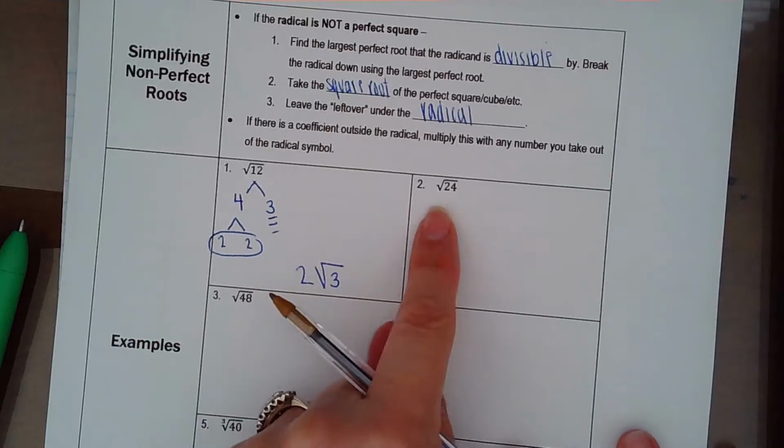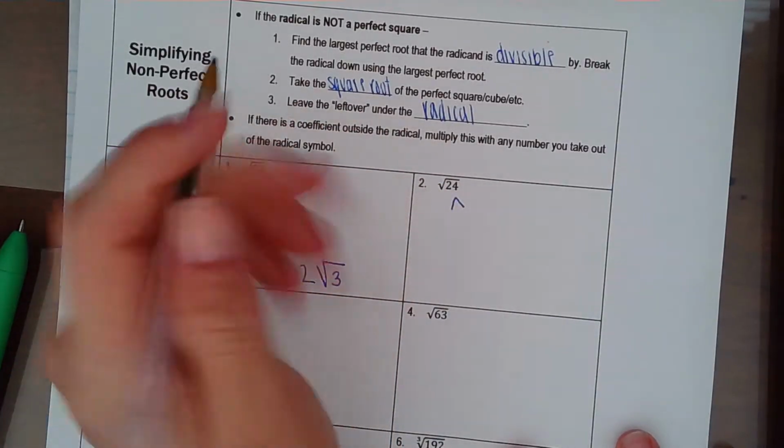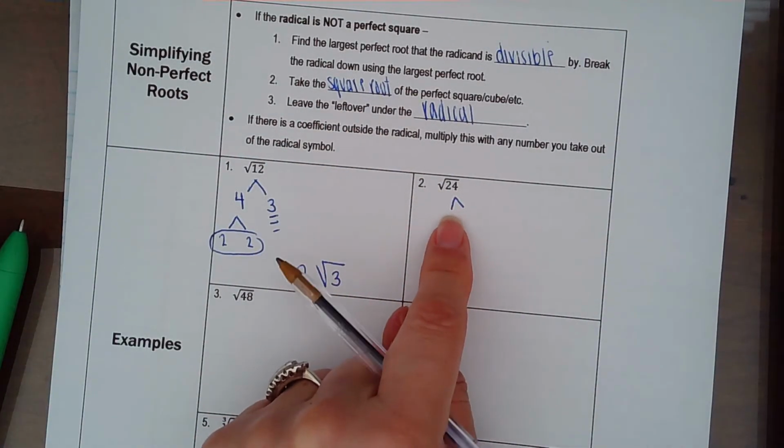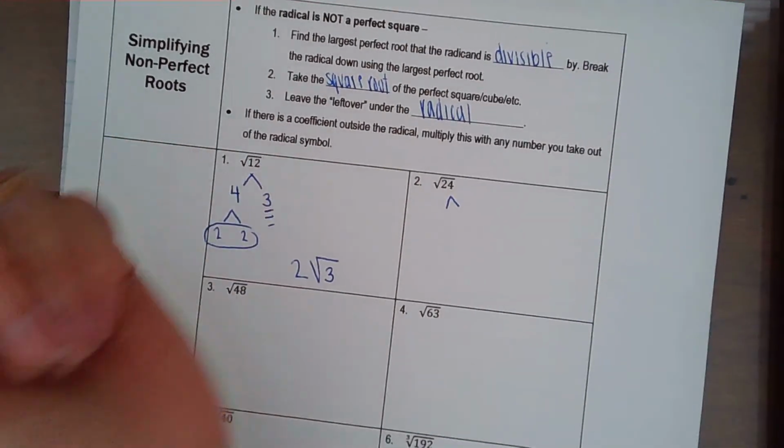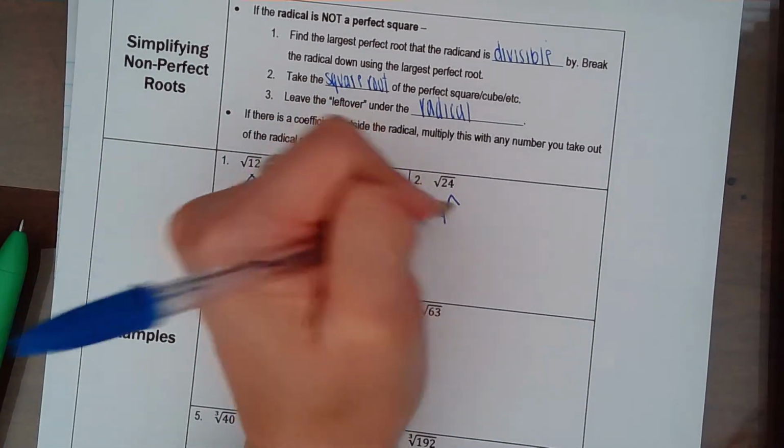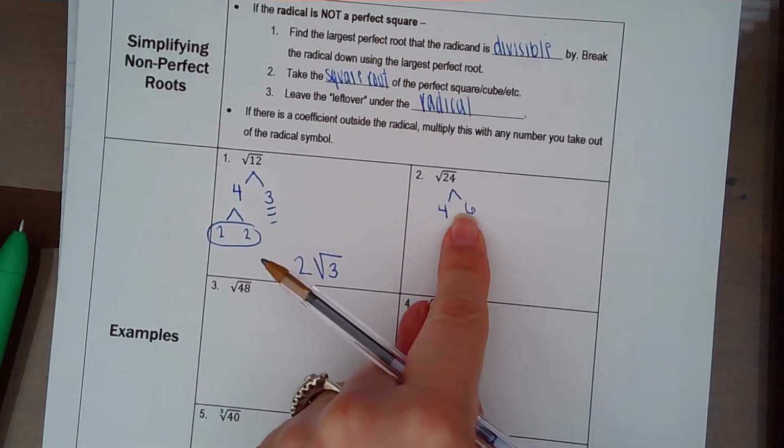All right, so let's look over here. Let's look at the biggest perfect square that can go into 24. And the biggest perfect square that I can think of is 4. 4 times 6 is 24.